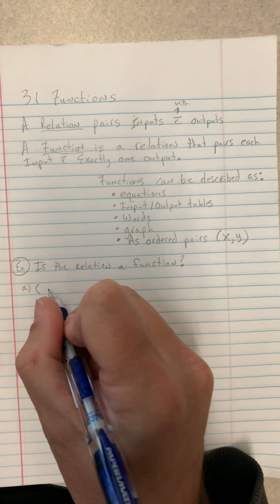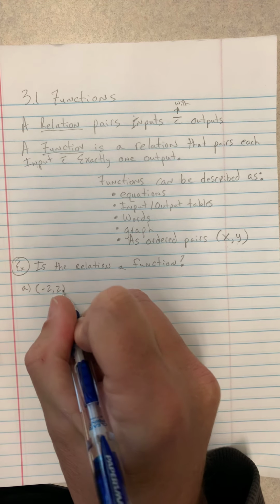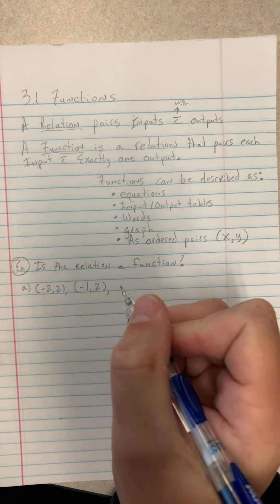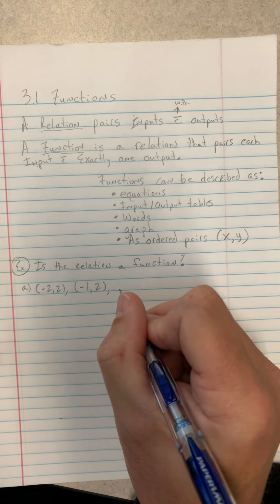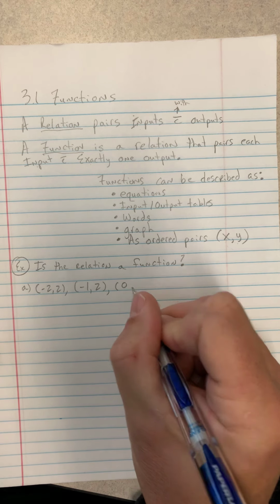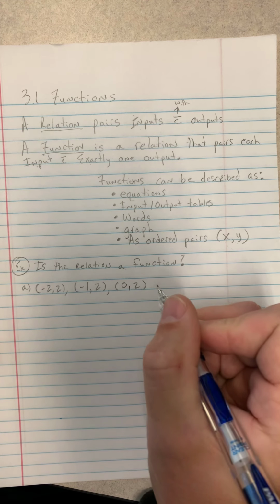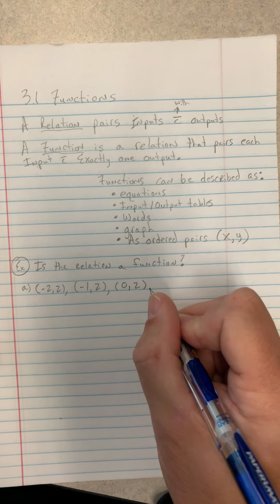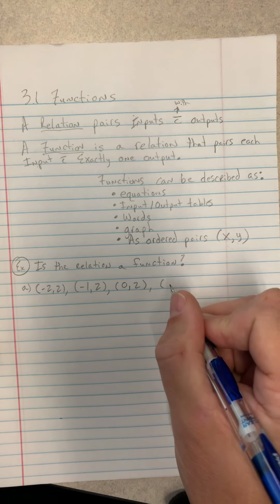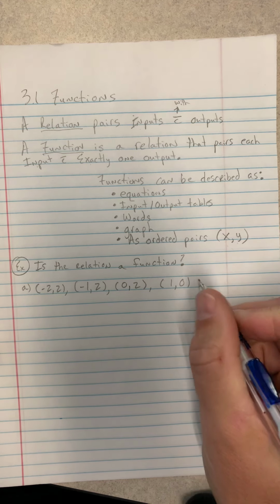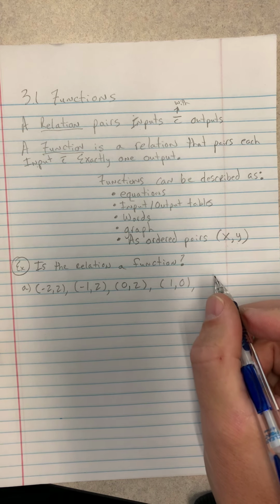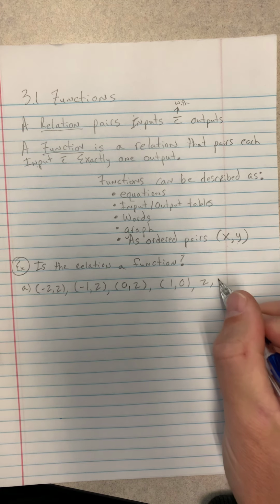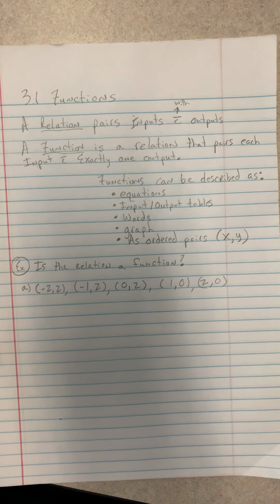Here I've got some ordered pairs. -2, 2. -1, 2. 0, 2. 1, 0. 2, 0.